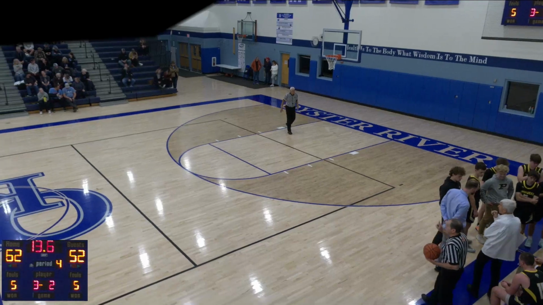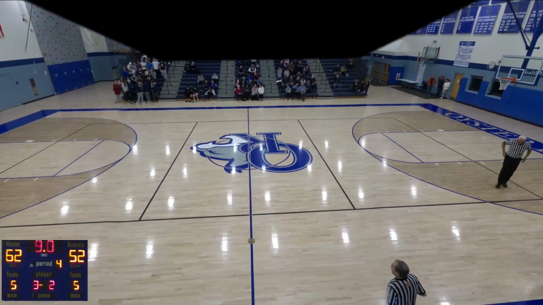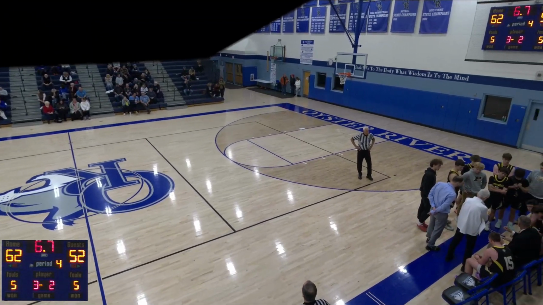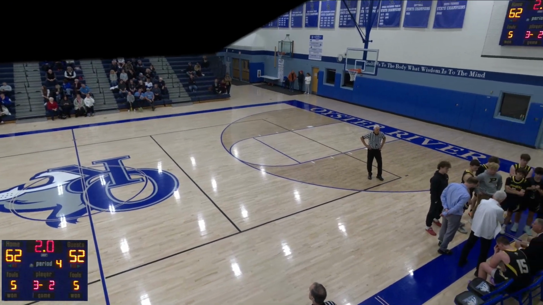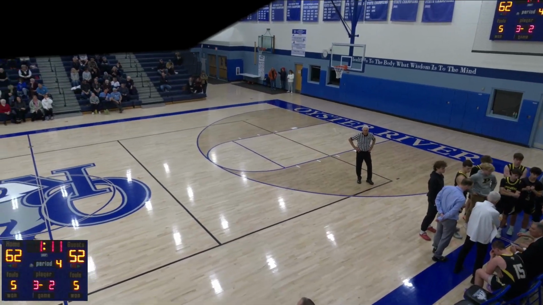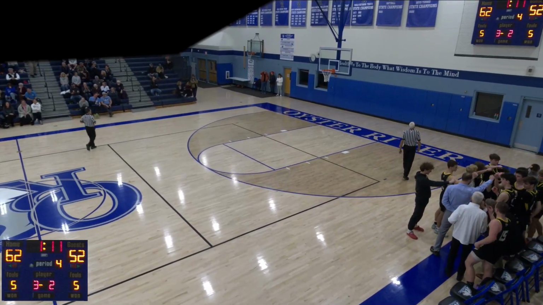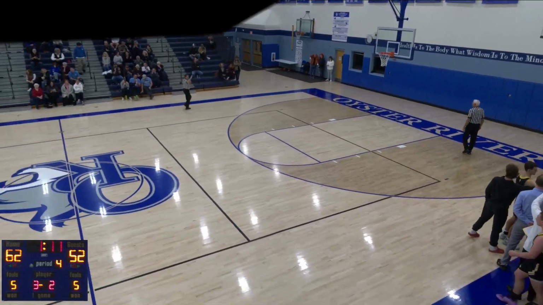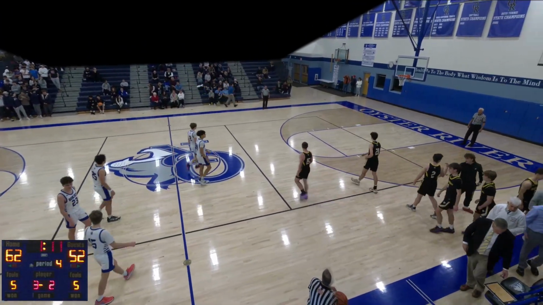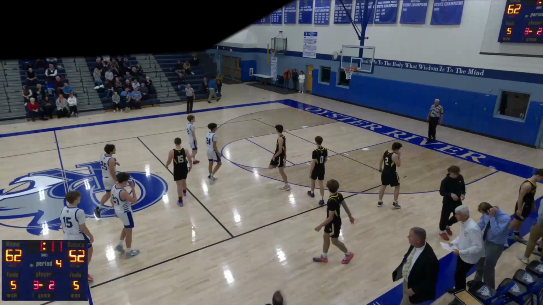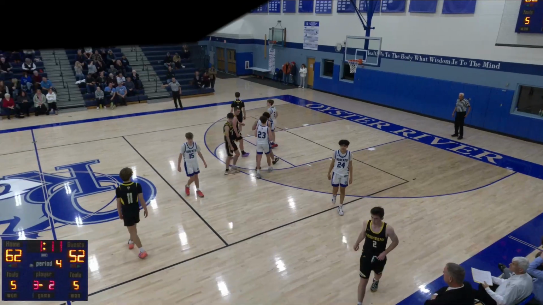Timeout comes to a close. Souhegan's going to need some sort of miracle here as this game is pretty much out of reach. It seems out of reach, but with this Souhegan team, they have a lot of good shooters, and I can see them coming back from this. Oyster River and Souhegan both have to stay disciplined. Souhegan, we may see a couple intentional fouls here to try to regain possession.